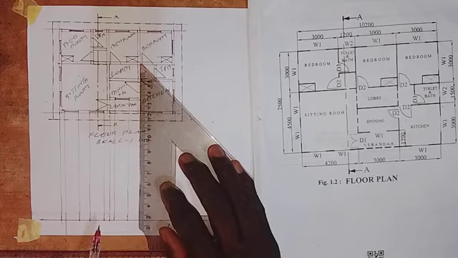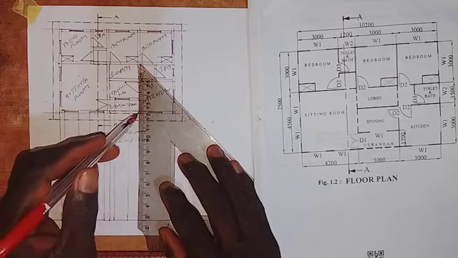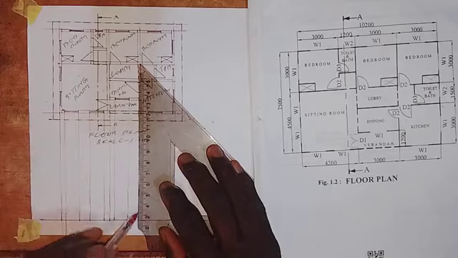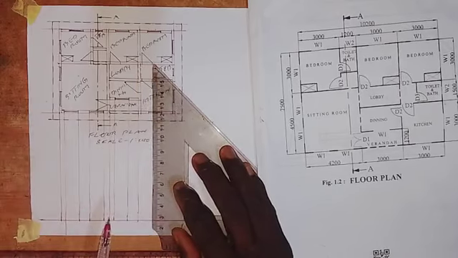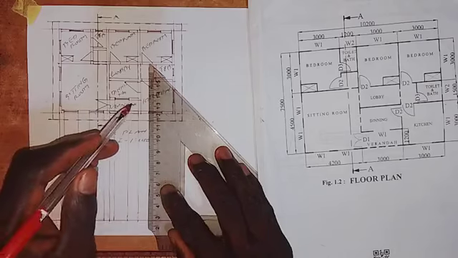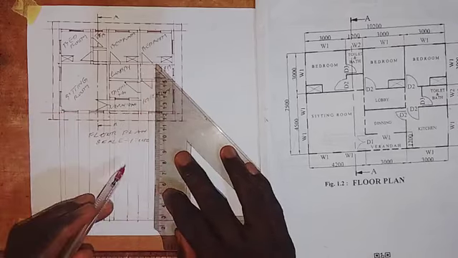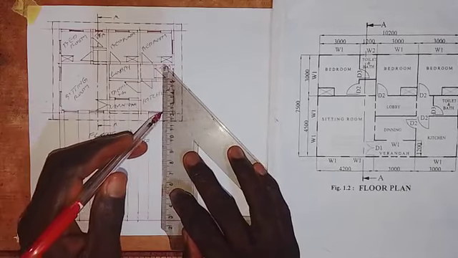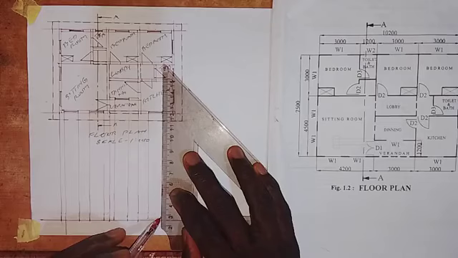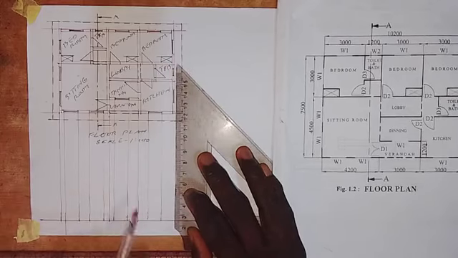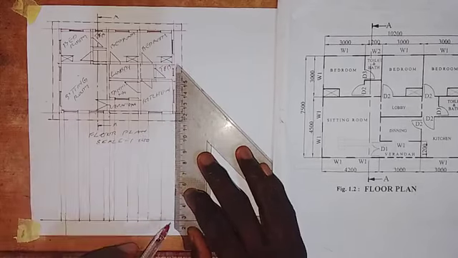Then we are going to see the edge of this wall. So take a vertical line down, and for this window that we have here, we take a vertical line down here. And then we do the same thing here, taking a vertical line down. Then we see the edge of this wall, so we take a vertical line down.